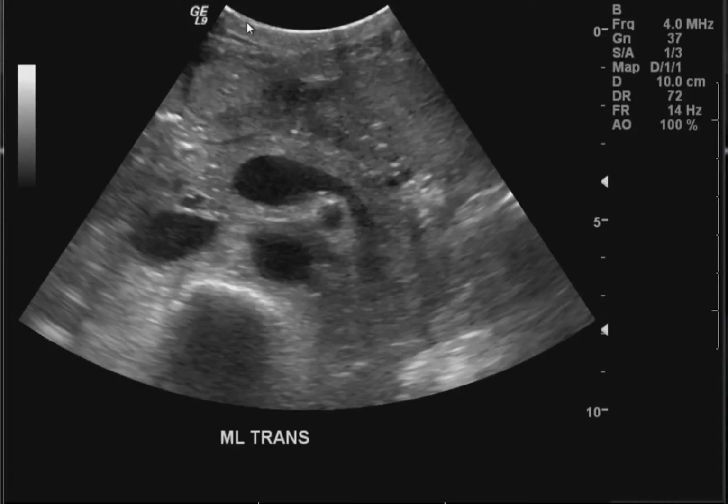This is a transverse view of the epigastric area. We're going to start by detailing a little bit the parameters that are listed here on the left side of the image, which include the frequency of the transducer. This is 4 megahertz. The gain is set at 37. The image depth is set to demonstrate information to 10 centimeters deep.